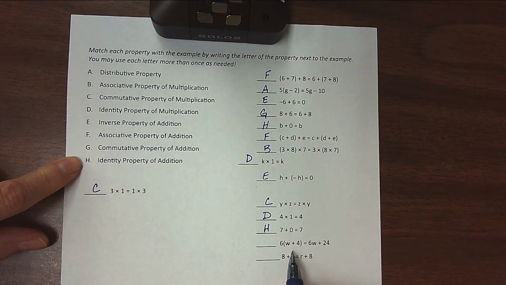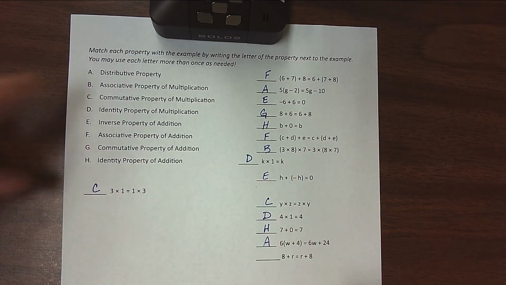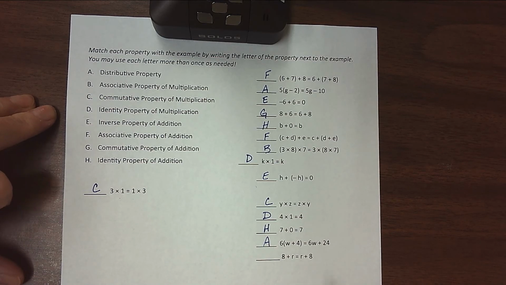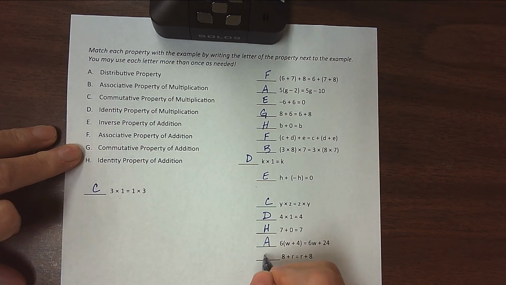6 times the quantity W plus 4 equals 6 times W plus 24. That's the distributive property, A. 8 plus R, changing the order, equals R plus 8. Order is going to be commutative. We're commuting, we're moving the order, and we are adding here, so that is G.